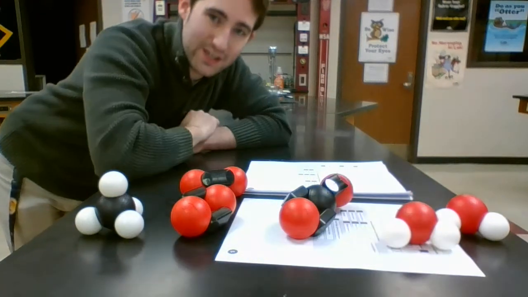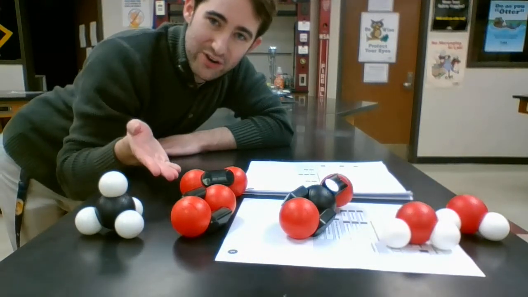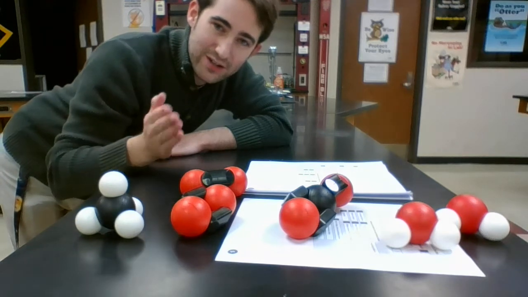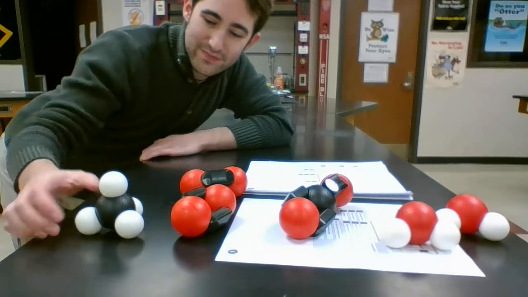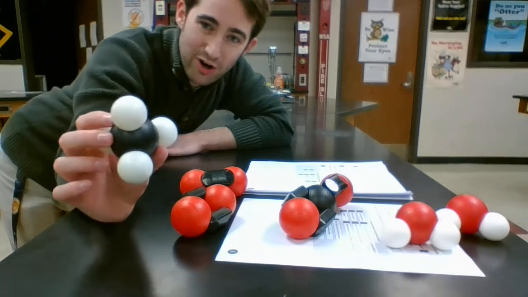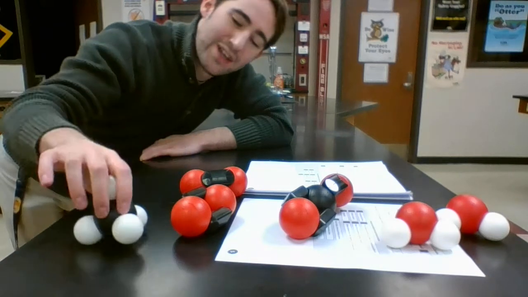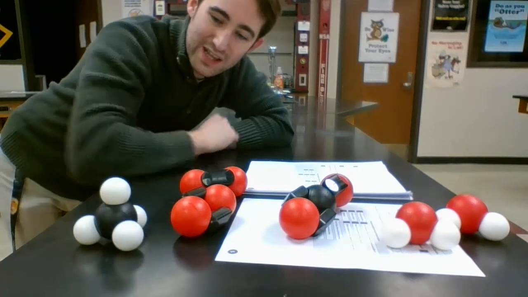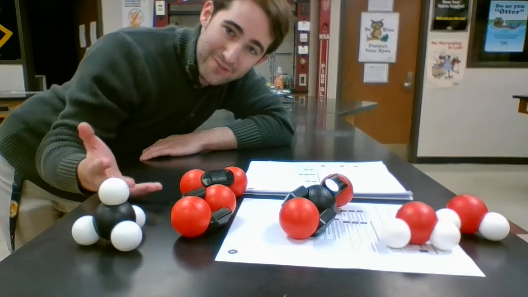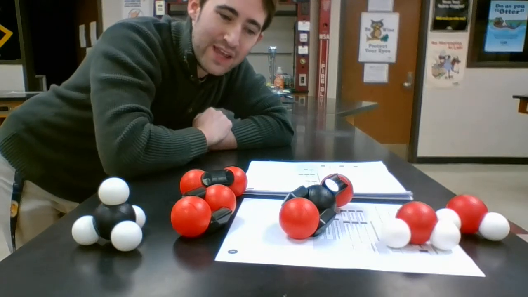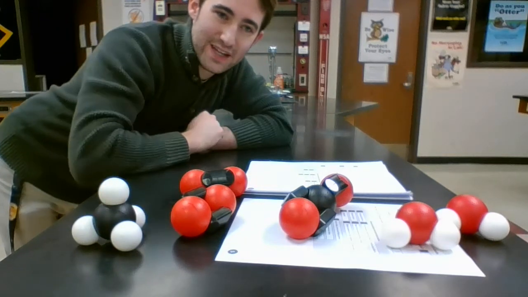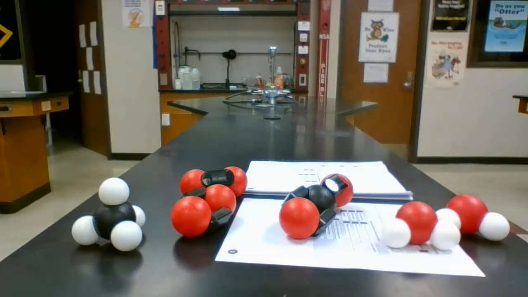Okay, so in this case, we're using each sphere counts as one atom, and each color counts as one element. So black represents carbon, white represents hydrogen, red represents oxygen. And each one of these spheres is an atom of that element. Okay, so the reaction that happens between these guys looks something like this.